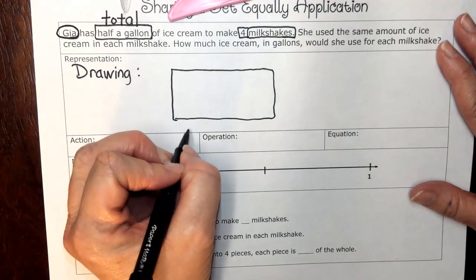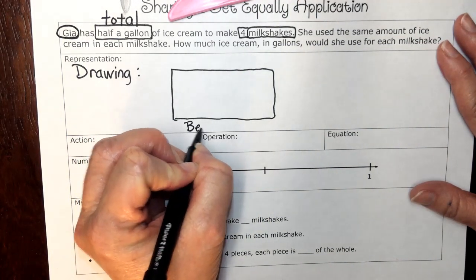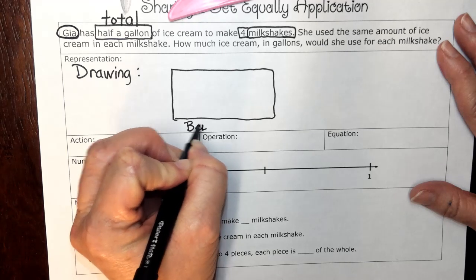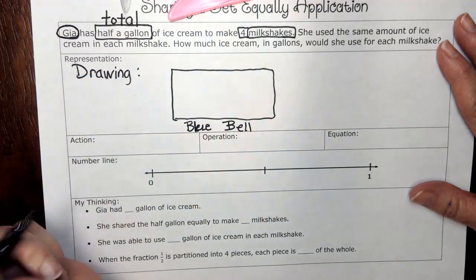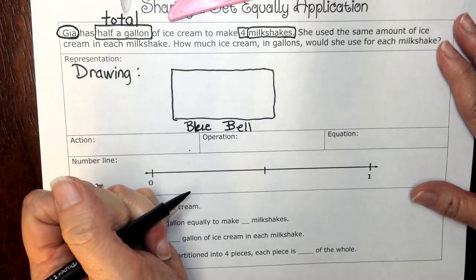We could call it Bluebell. There we go. Bluebell. The best ice cream.